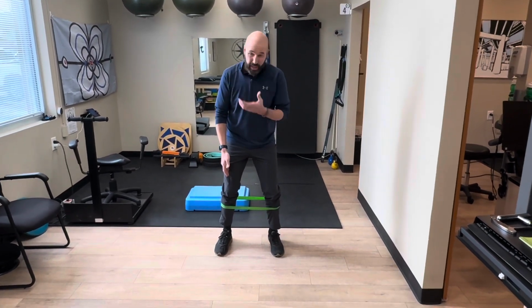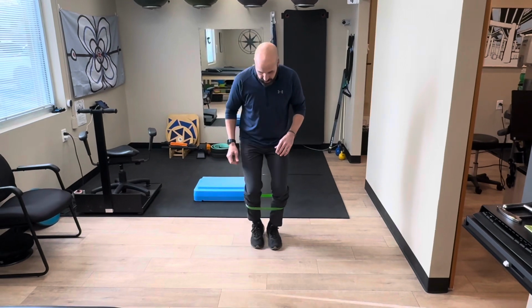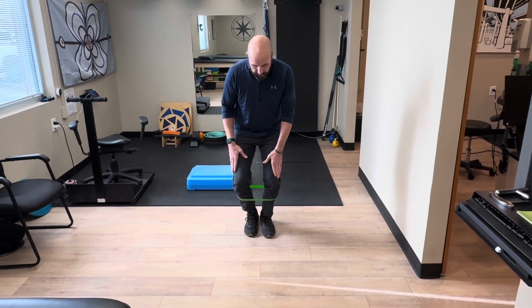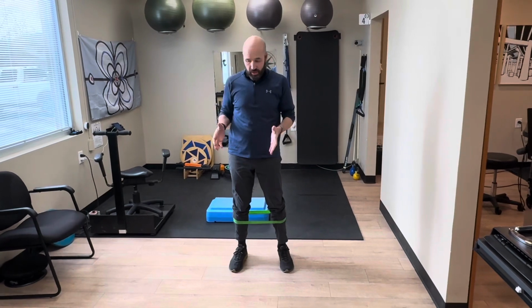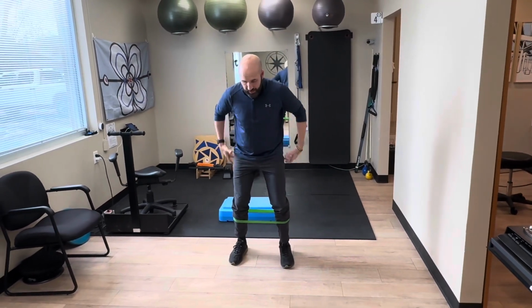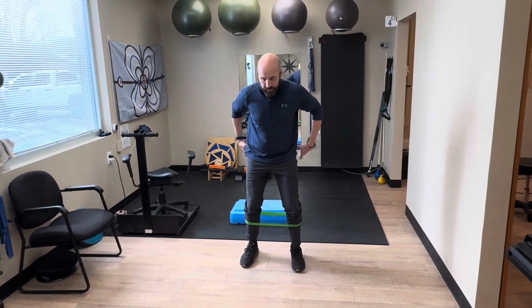Now, if this is too much for you, there are other exercises like lying on your side and doing clams. Those are great exercises, but particularly if you're a runner, I like to give you something that's going to simulate what you're doing when you're running. This one being a standing exercise, I feel like it activates that muscle more, and it's also more similar to what you'll be doing when you're running.